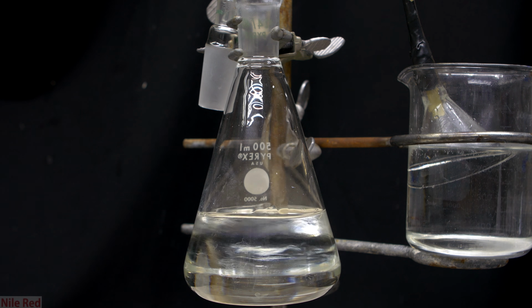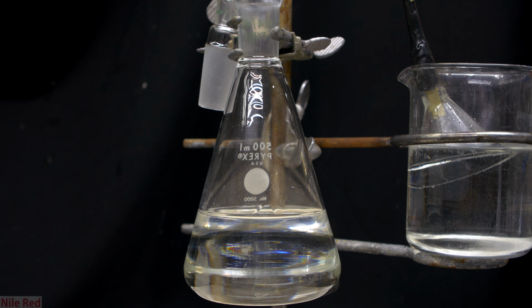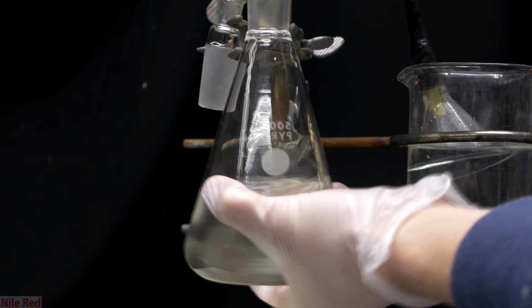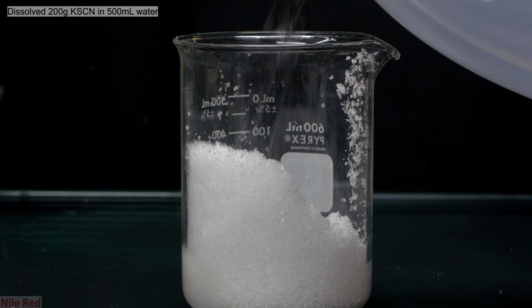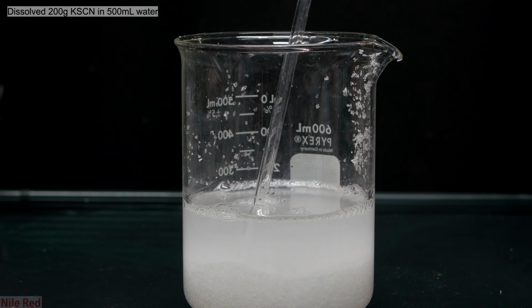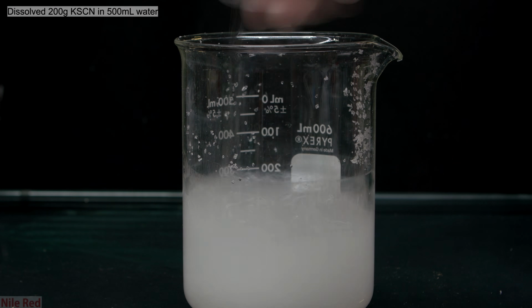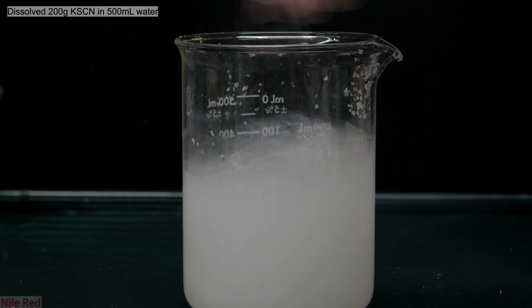The mercury nitrate solution is extremely concentrated and it has a high density, so when the distilled water is added, it floats on top. So, just to get everything mixed, I took the Erlenmeyer flask off the stand and swirled it around. While I was waiting for the mercury nitrate solution to cool, I went ahead and started preparing the potassium thiocyanate solution. To do this, I dissolved 200 grams of potassium thiocyanate in about 500 milliliters of water.